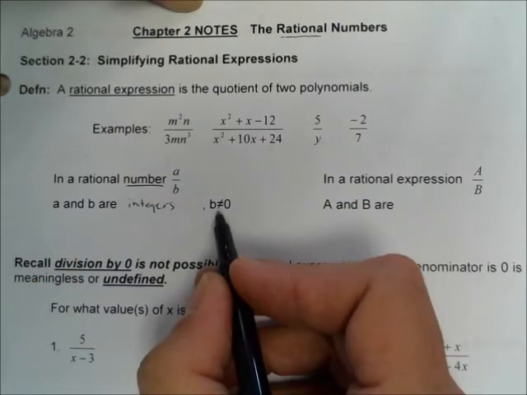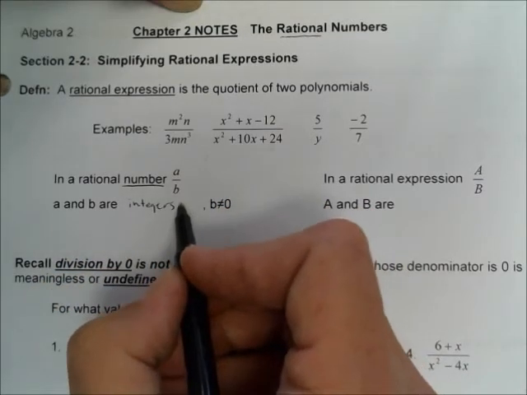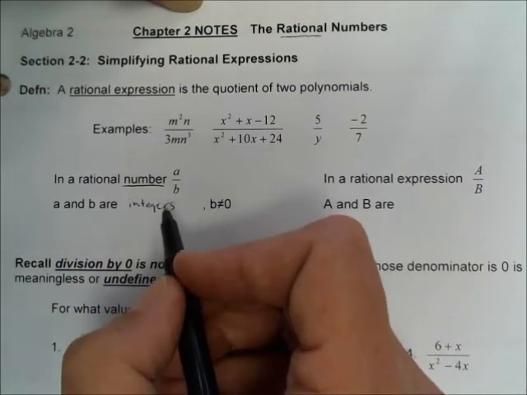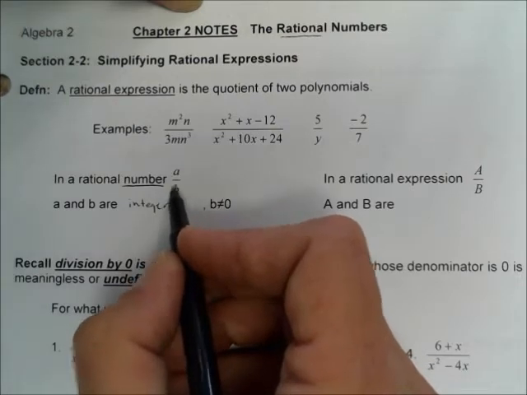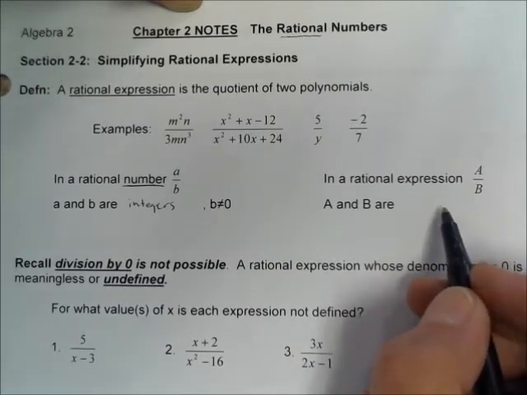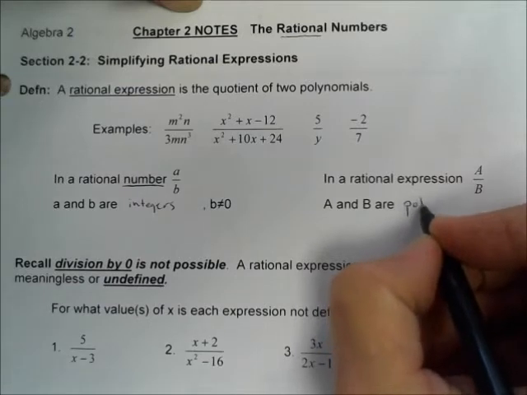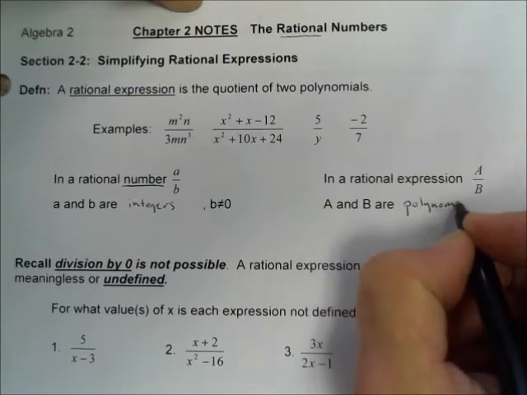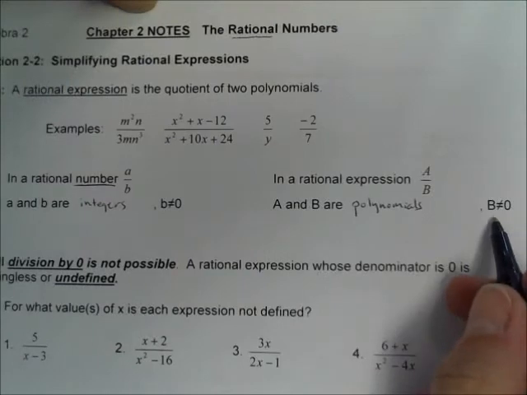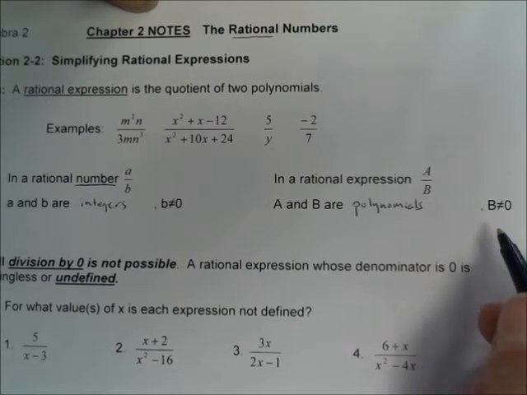And b cannot be equal to 0. And if you remember from your previous math courses, you can never divide by 0. It'll give you an undefined value like 7 over 0 or 3 over 0. So b can never be 0. Now in a rational expression, a over b, a and b are some kind of polynomials. But b can never be equal to 0 again, because you can never have a 0 in your denominator.